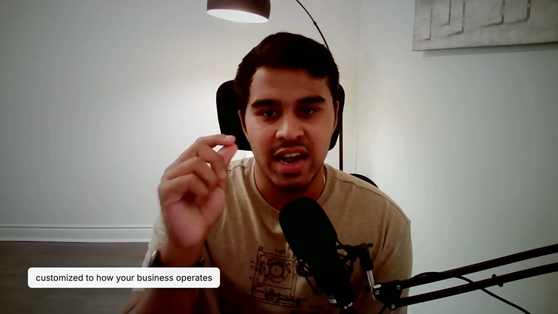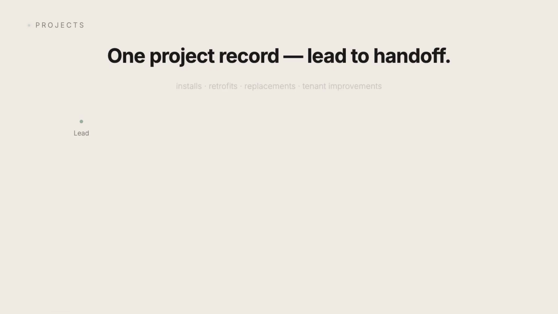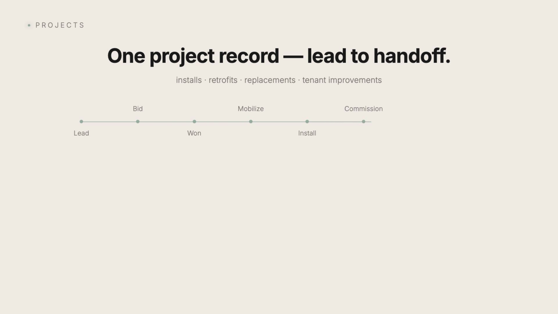We work with you to customize it to exactly how your commercial HVAC business operates. And now we get to the projects. Inside FieldCamp, we can configure a project record for installs, retrofits, replacements, and tenant improvements. The project can move from a lead to a bid, won, mobilize, install, commissioning, close out, and handoff.